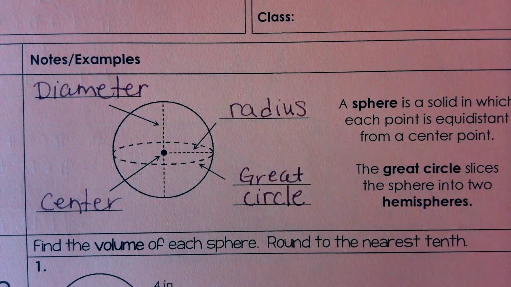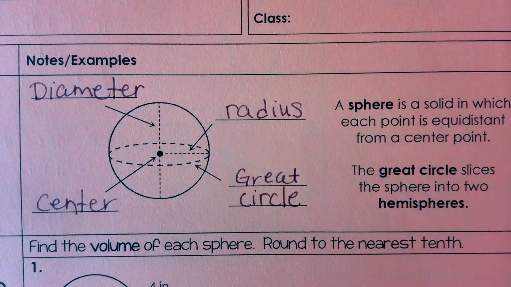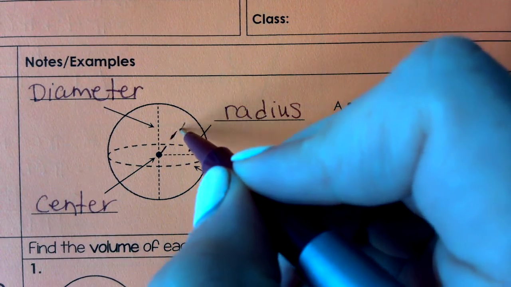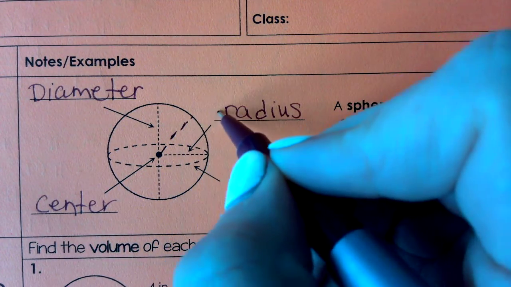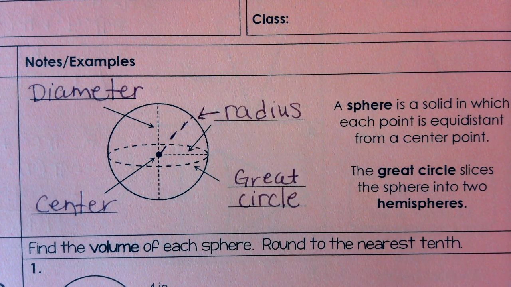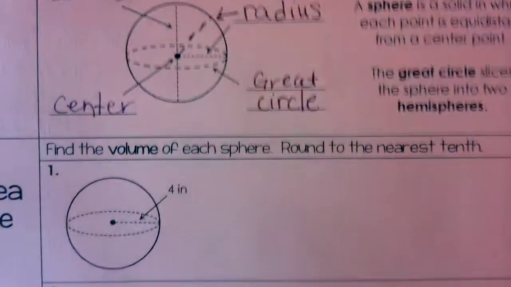It's important to remember that all points are equidistant from the center. So if my radius is going out here, it's going to have the same length of a radius that would be going diagonal. Okay, so just so you know that. Your radius can go any way and it's still the same length anywhere you would have it on your circle. Okay, let's get to some examples then.